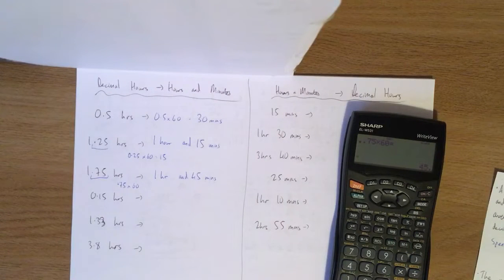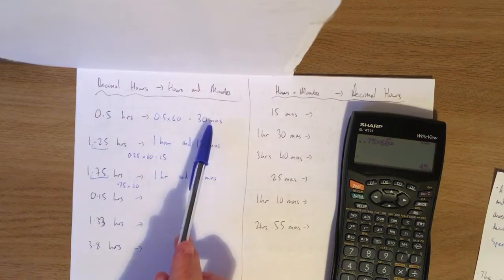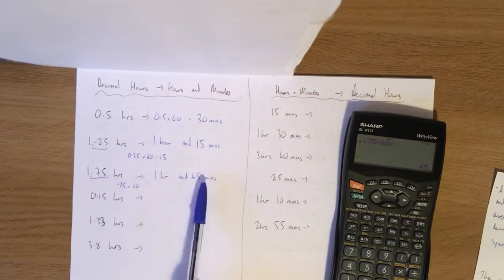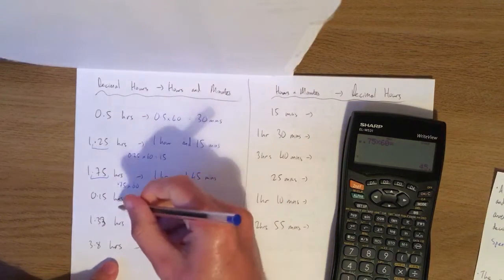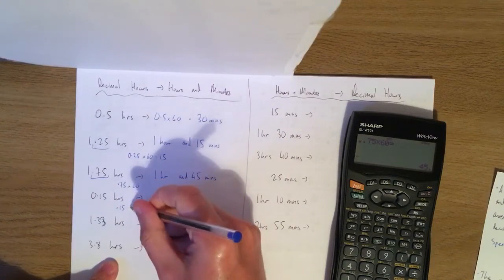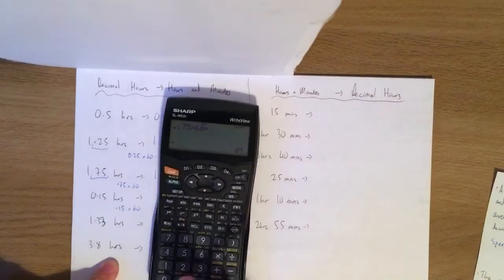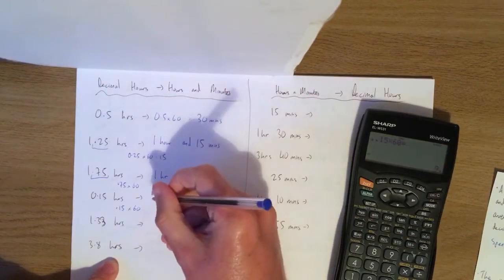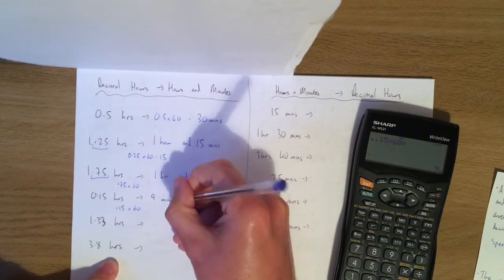Okay, the next one then. All right, so these last three then mightn't come as obvious to us. 0.15 hours. Okay, well, the mistake not to make here is that is not 15 minutes. Okay, in the same way that 0.5 hours was not 5 minutes, 0.25 was not 25 minutes, 0.75 was not 75 minutes, 0.15 hours is not 15 minutes. What do you need to do? You need to do the 0.15 multiplied by 60, and that's 9 minutes. So 0.15 of an hour is just 9 minutes.